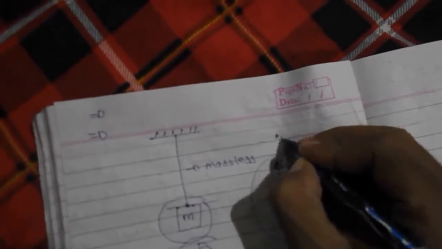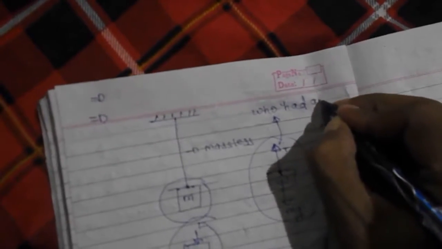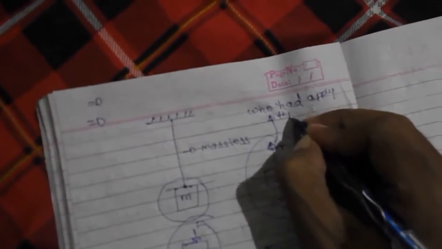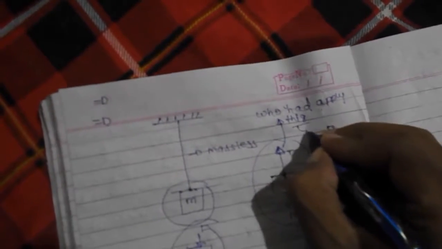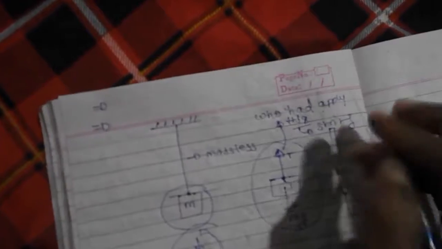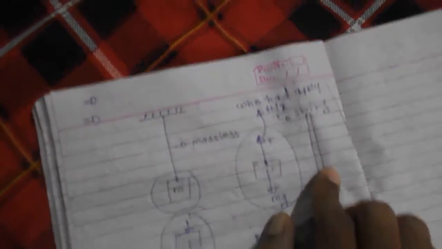Let me write down what I have said. The question is, who had applied this force? Okay guys, who had applied this force? The answer is string. So will this block of mass m kg apply force on the string? Yeah, of course. By how much amount? T. In which direction? Opposite to it. By Newton's third law. Here I should write Newton's third law.